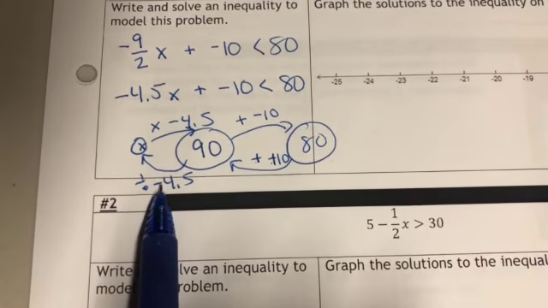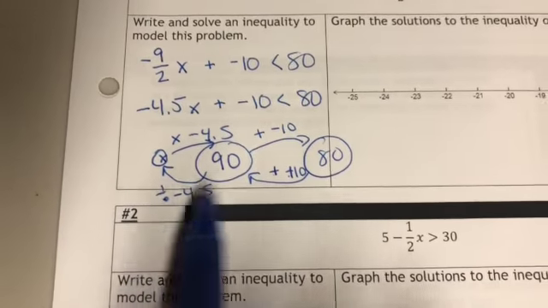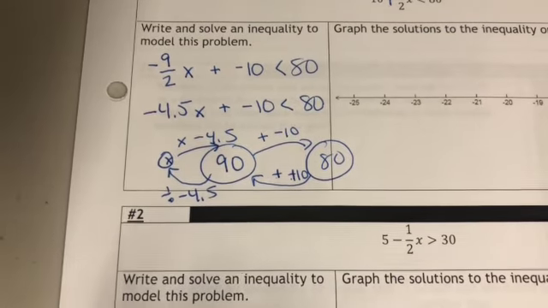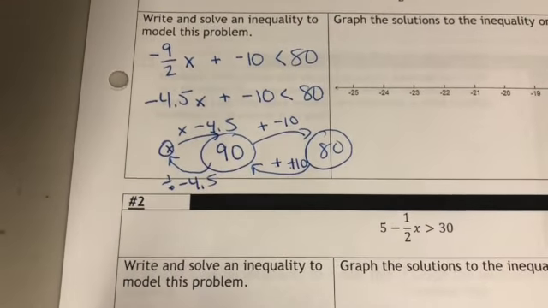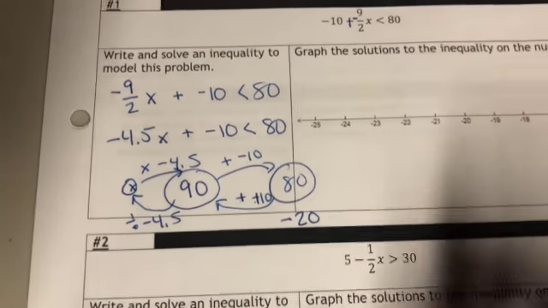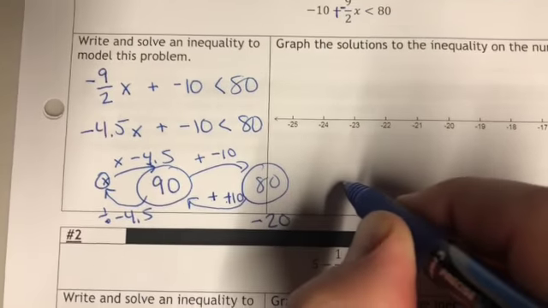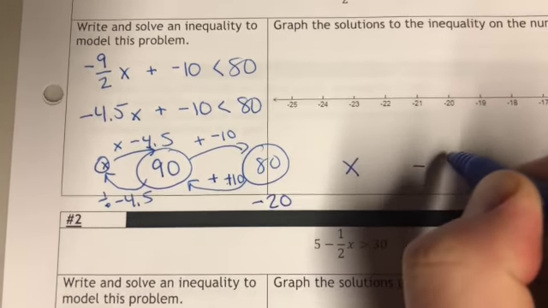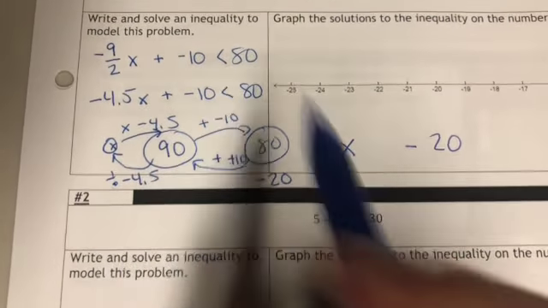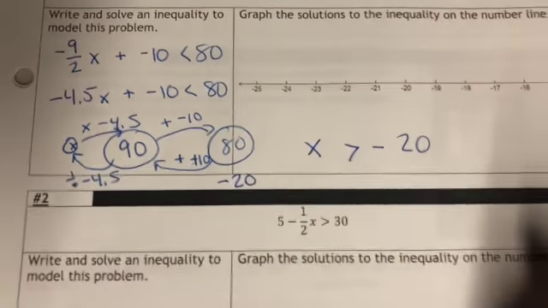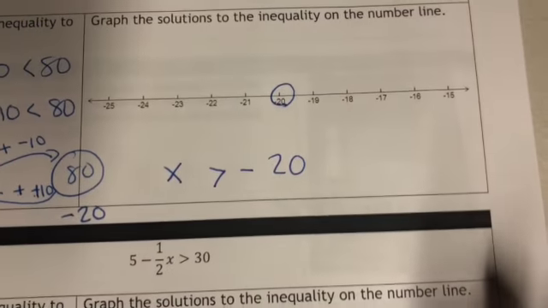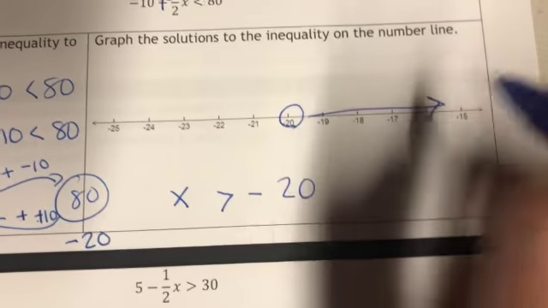Now we do 90 divided by 4.5, and again you can use a calculator for that. Just remember that your answer is going to be negative because we have a positive divided by a negative. So when you're done, you should get the answer of negative 20. When we write our answer, we say x, and then because we divided by a negative number, we need to switch this inequality symbol. So that's the solution. This symbol means we have an open dot at negative 20, and then we shade in everything that's greater.